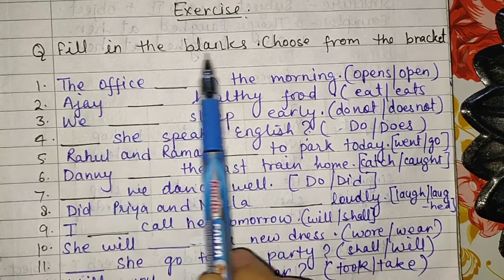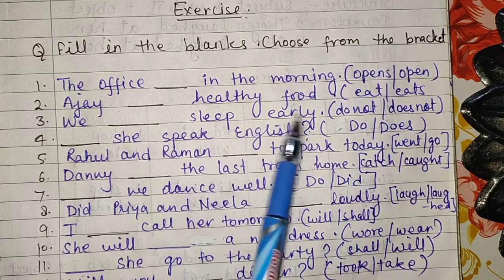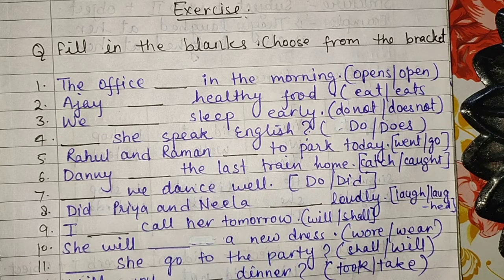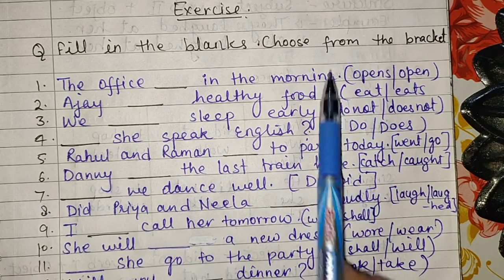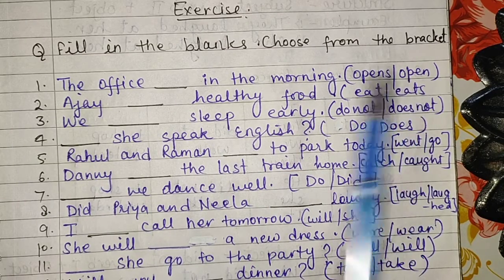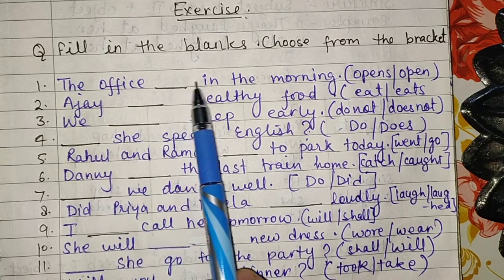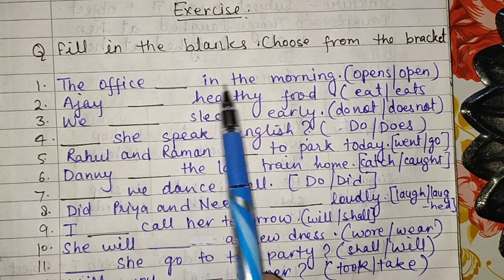Now fill in the blanks, choose from the bracket. Now here only one exercise I am giving you today, and we will be taking other exercises on these tenses in the revision part. Okay, so you have to choose the correct option from the bracket. Now, the office dash in the morning.